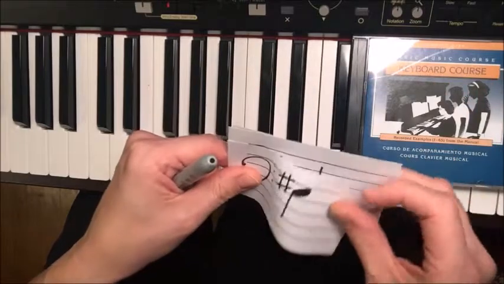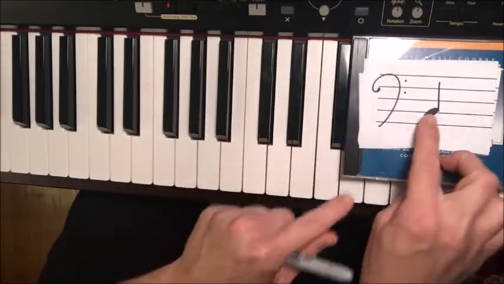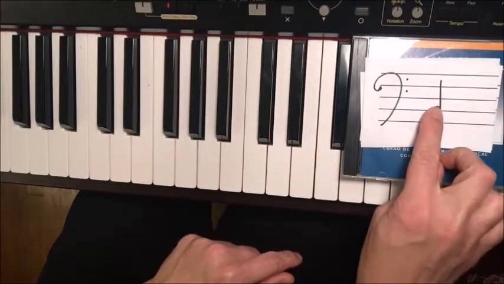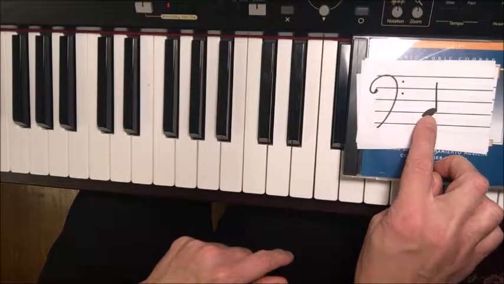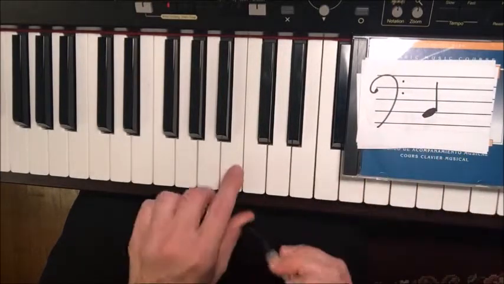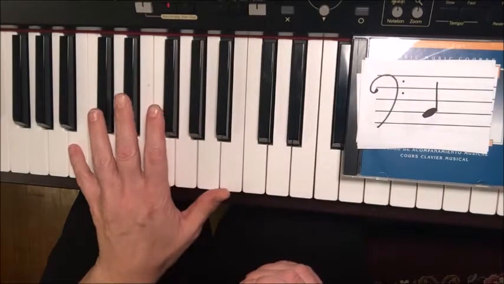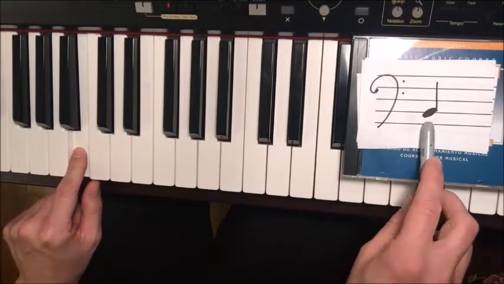And then finally in the bass clef, we have this note on the second line, and it's grandpa's belt doesn't fit anymore. So this is a B, but it is not the first B below middle C. It is the second B. And so you find middle C, here's B, but you need to go down an octave, and here is where this B is on the piano.